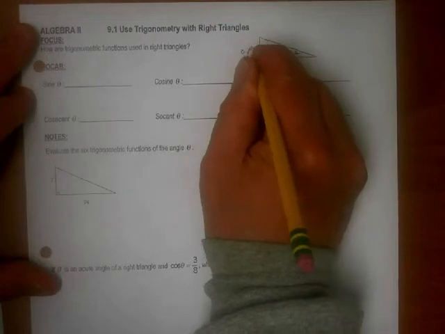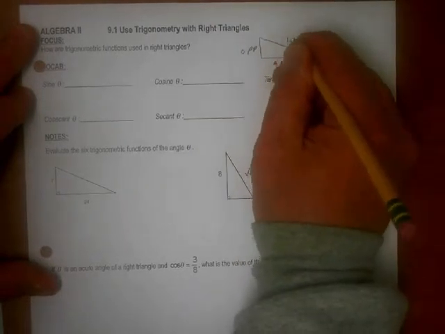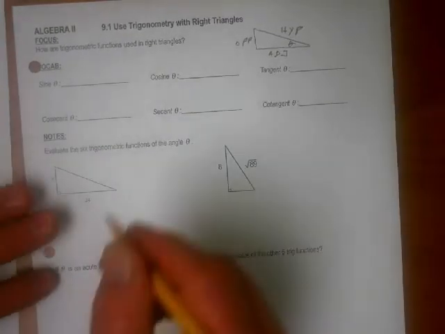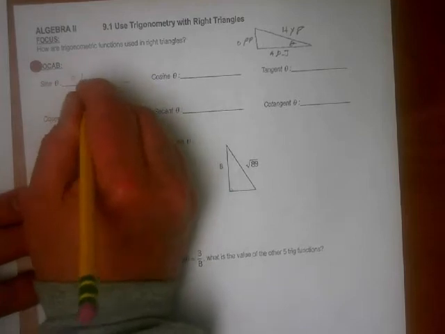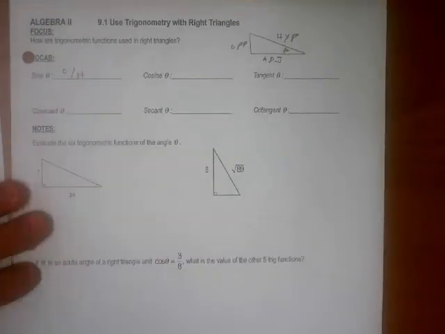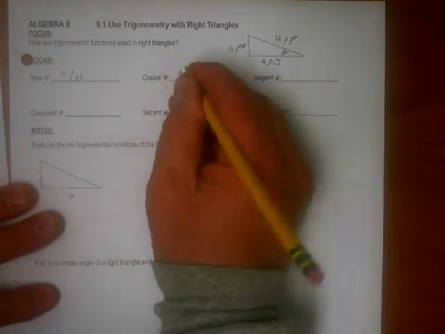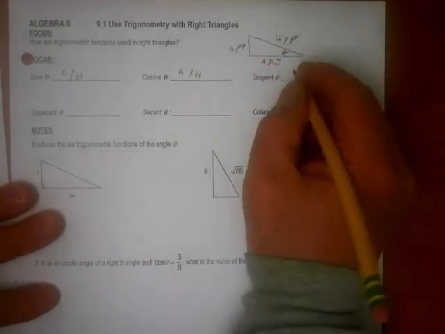This is the opposite side to theta, adjacent side to theta, and hypotenuse. Now to find the sine of an angle, this angle, you're going to take opposite divided by hypotenuse. Cosine of an angle is adjacent over hypotenuse. Tangent of an angle is opposite over adjacent.